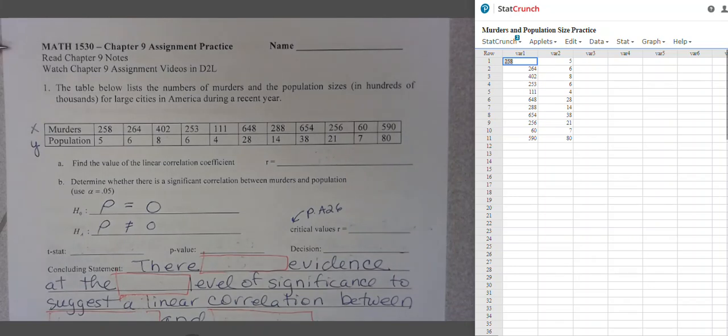This is Chapter 9 Assignment Video, Problem Number 1. Chapter 9 deals with correlation. We're trying to decide if two variables are correlated. For example, I feel that the number of hours that you study is correlated to your test grade. So I feel that the more hours you study, the higher your test grade is. I feel that those are correlated.